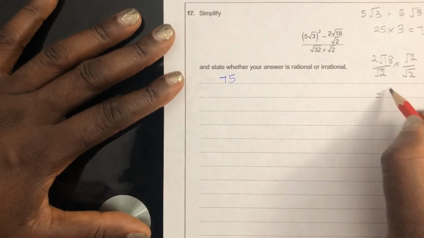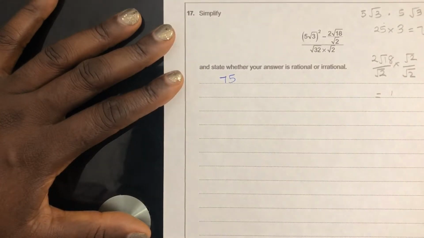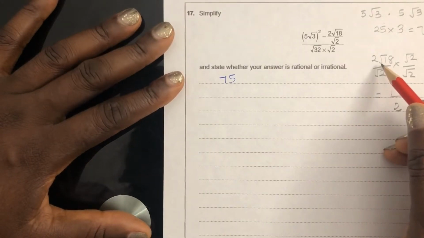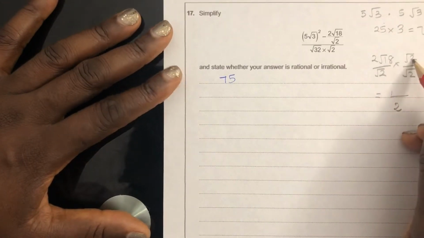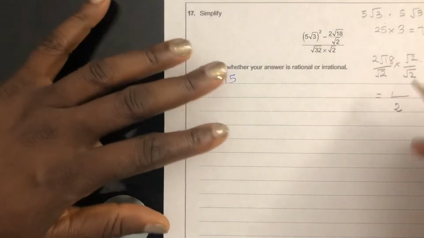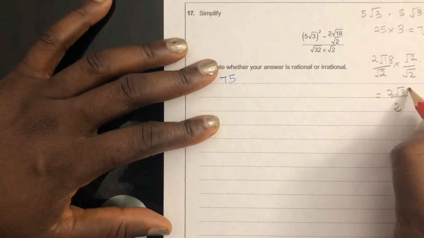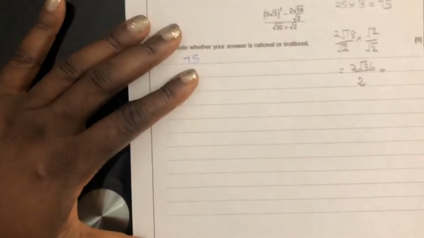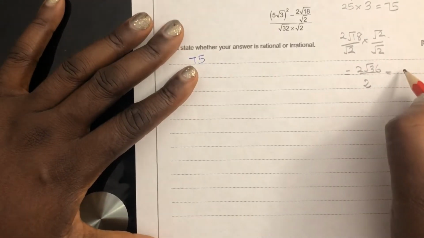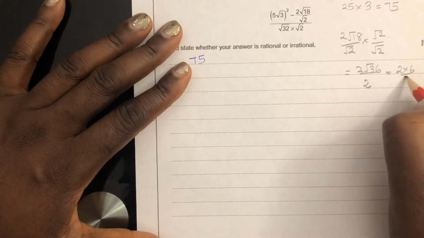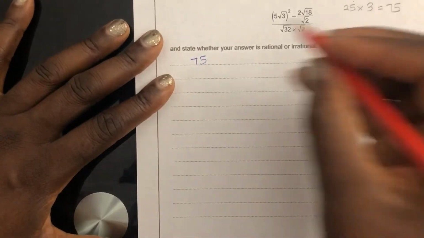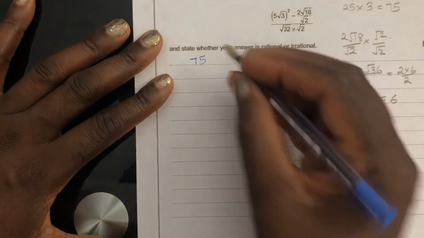4 root 2 times root 2 would give us, root 2 times root 2 will give us 2. 2 times root 18 times root 2. If we multiply those two, we would have 2 root 36, and root 36 is equal to 6. So that would be 2 times 6 over 2, which is equal to 12 over 2, which is equal to 6. So on this side, we have 6.